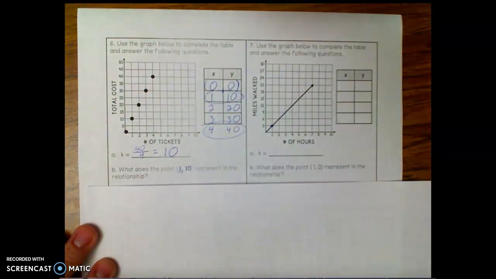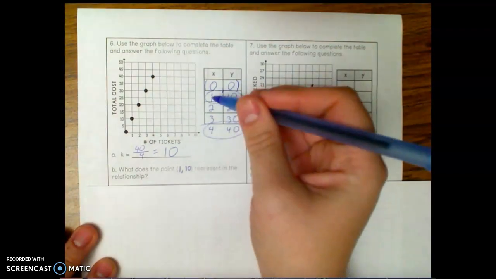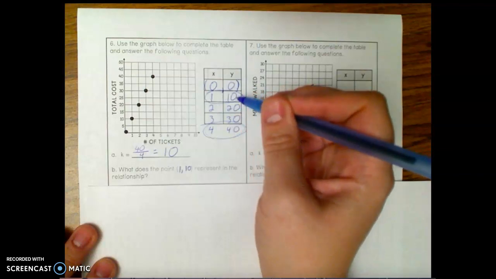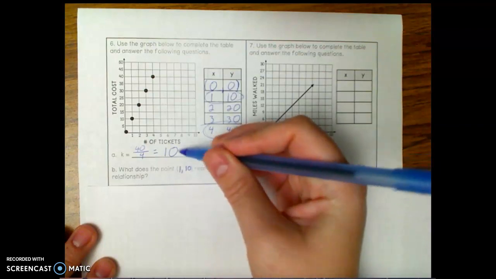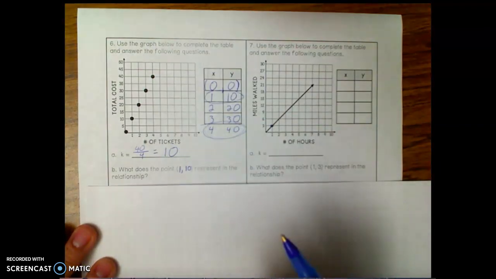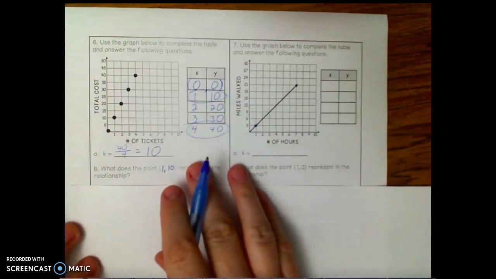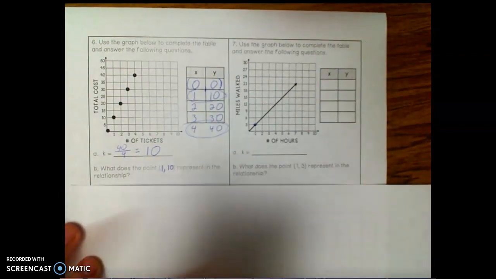You remember how I told you when you graph a proportional relationship, order matters? If you graph it in the correct order, this first point at 1, anything is going to show you that constant. Look, 10, 10, 10, 10. They're the same.